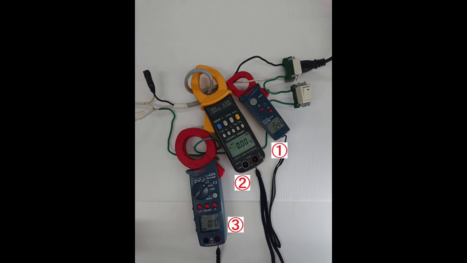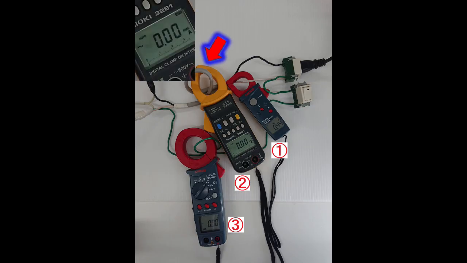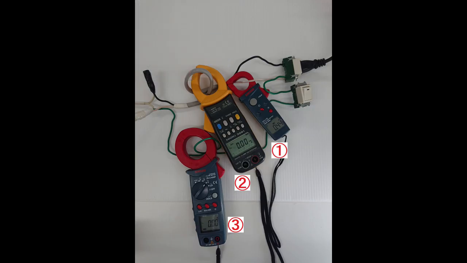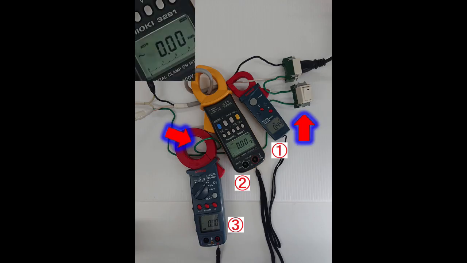Clamp 2 holds both the wire going to the lighting fixture and the wire coming back. When there is no electricity leakage, the amount of electricity going to the lighting equipment and the amount of electricity coming back is the same. Therefore, they cancel each other out and the measured value becomes 0 ampere. Clamp 3 measures the electricity in the leakage circuit. Since the switch is off, no electricity is flowing, so the measured value is 0 amperes.